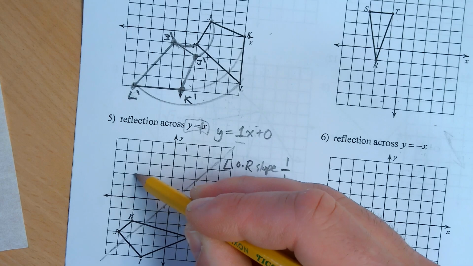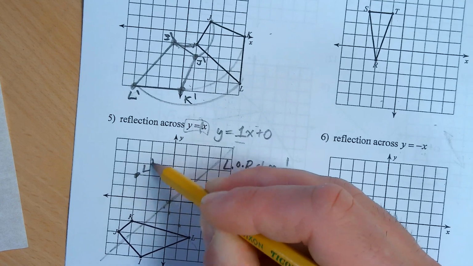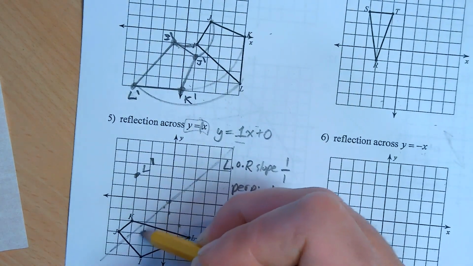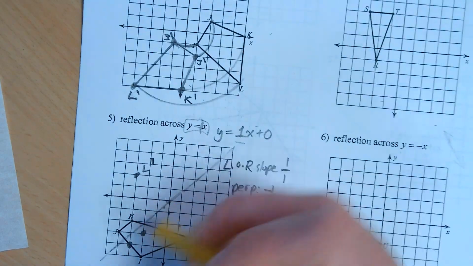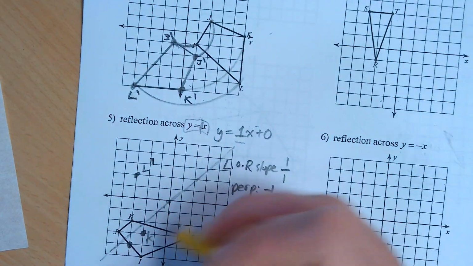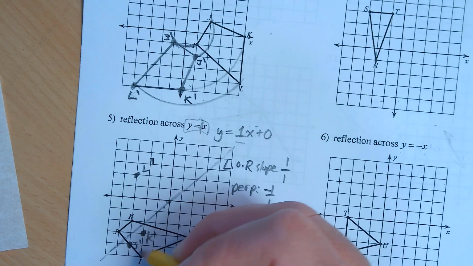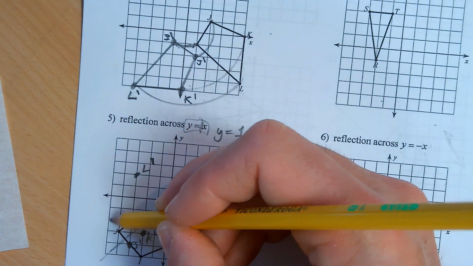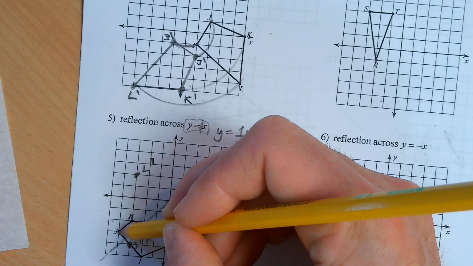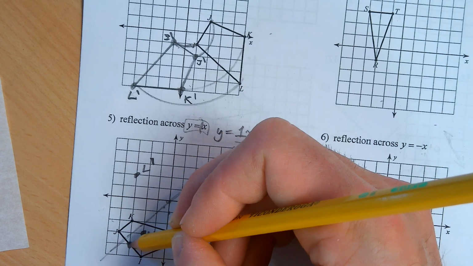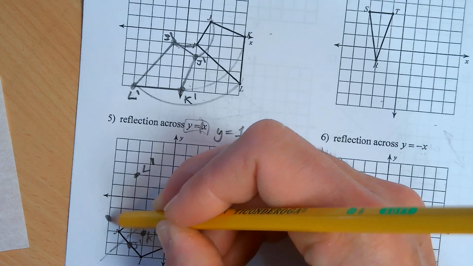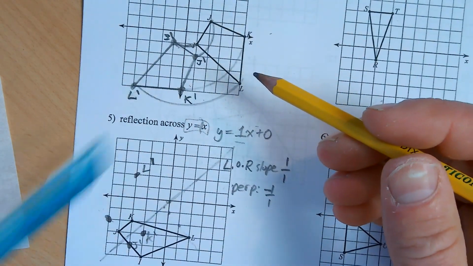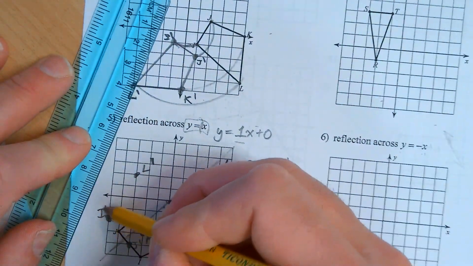So there's L prime. K jumps to there. J jumps to there. And the shape overlaps. And is this off the screen? Crazy little off the screen dot. And it's right on there. That's I prime.